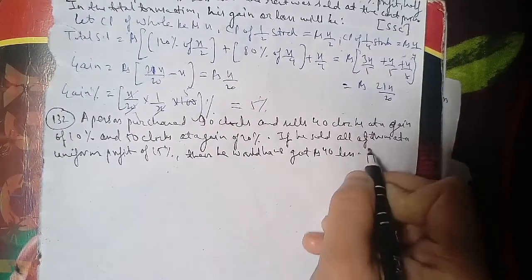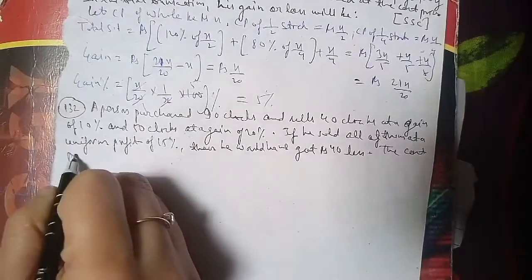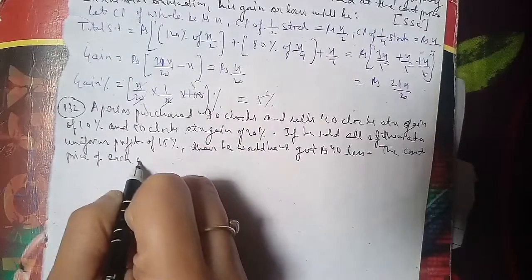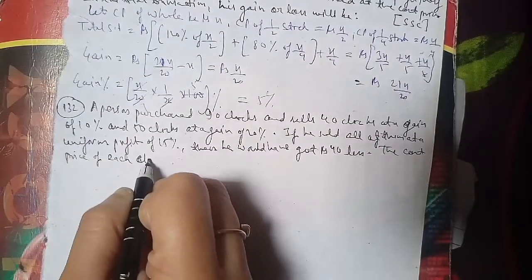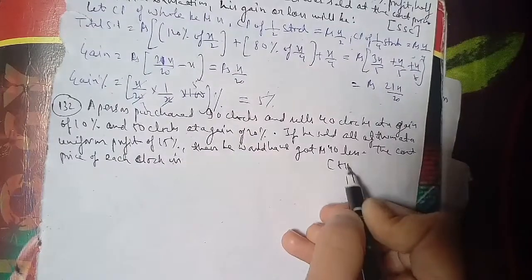The cost price of each clock is? This has been asked in a hotel management question paper.